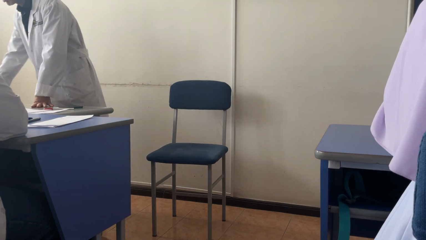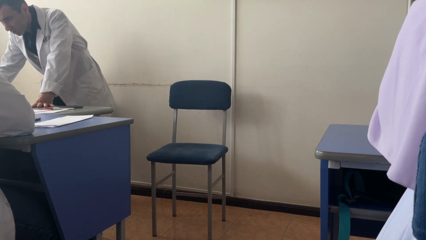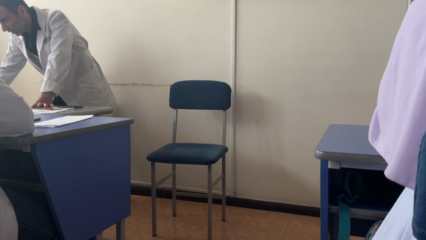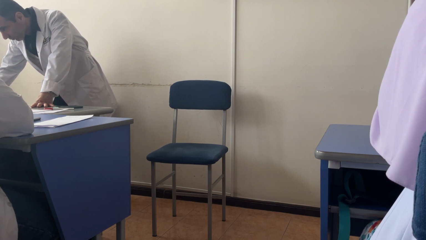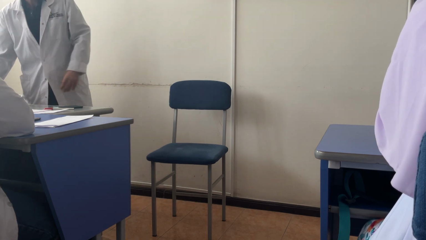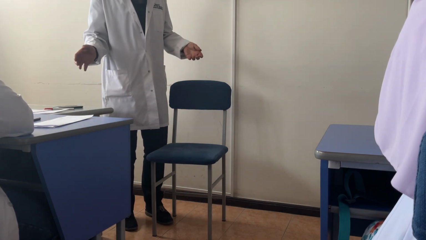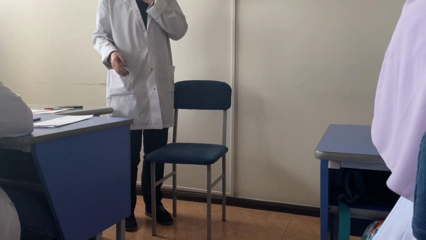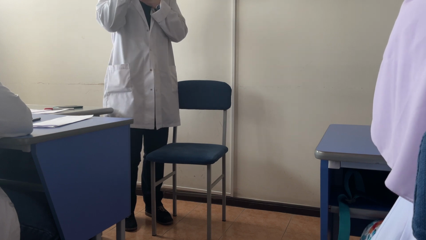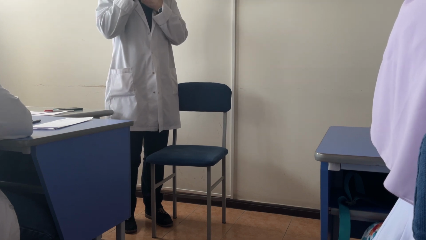Let's come to the last triangle, which we'll study together with you. Of course, it is the lateral triangle of the neck. As usual, the borders. It's so simple to imagine, look to me. In front I have the posterior margin of SCM. From behind I have the anterior margin of trapezius.